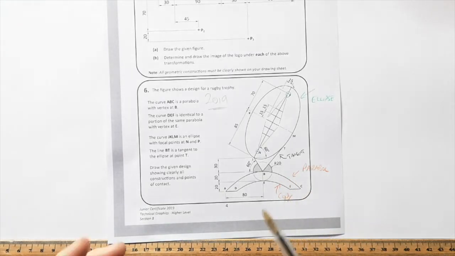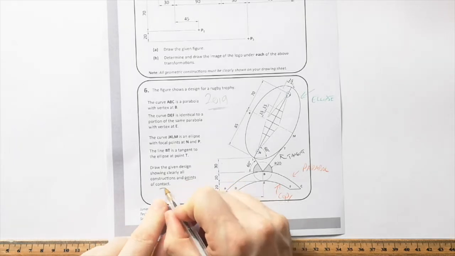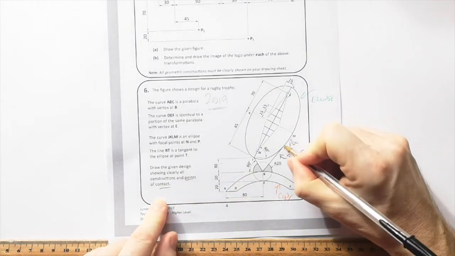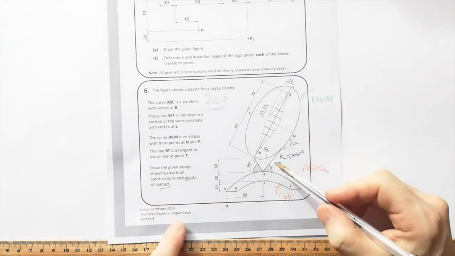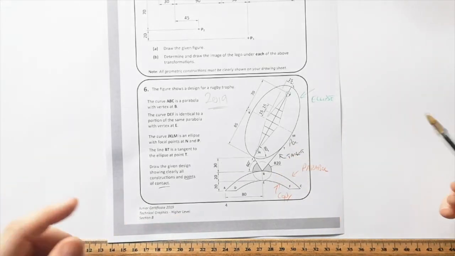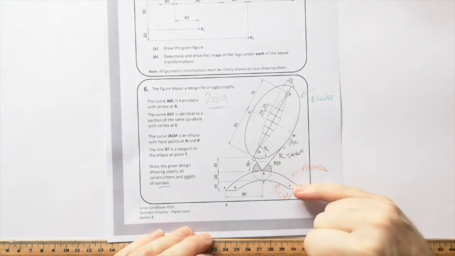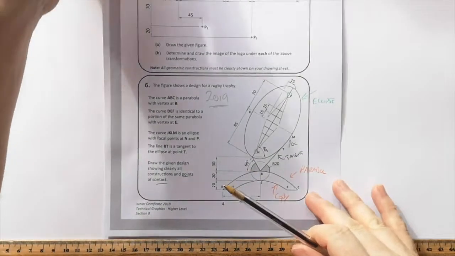Okay, so now I know all my bits and pieces, and showing constructions and points of contact. Don't forget that one. I need a point of contact up here. You can't just throw the ruler against this one. You do actually need the construction. All right, well, I think I'll start at the bottom and build up because it seems to make a little bit more sense. And this parabola looks fairly nice and easy.